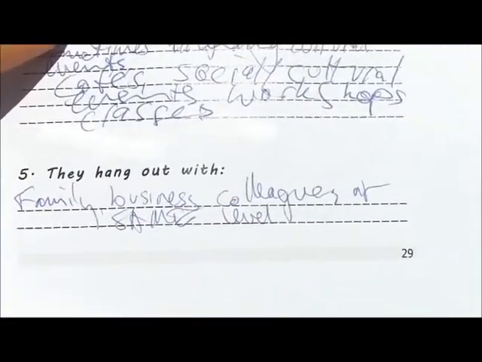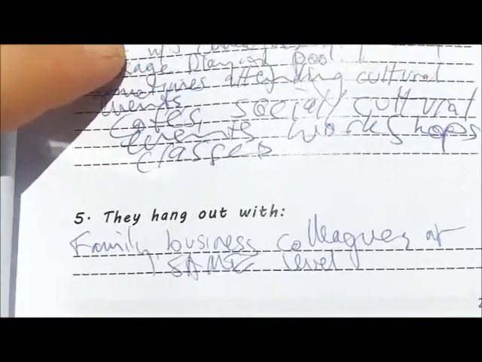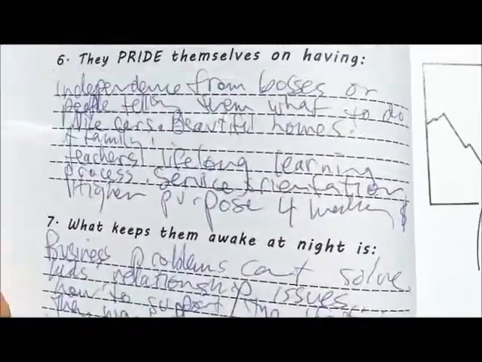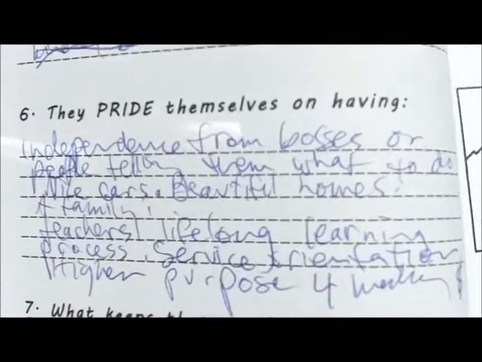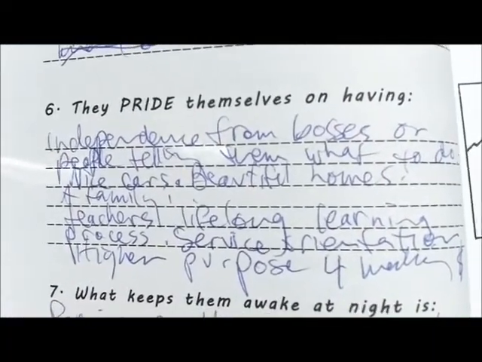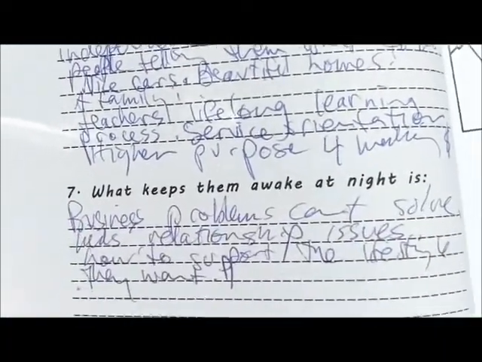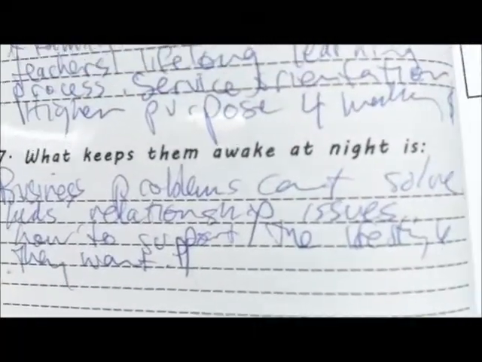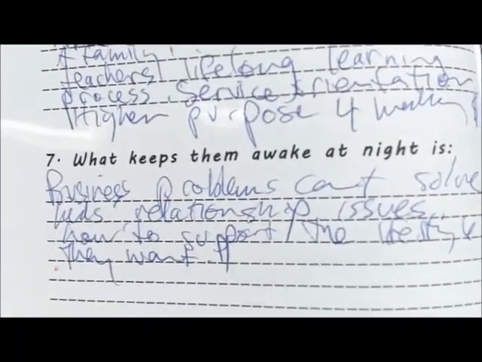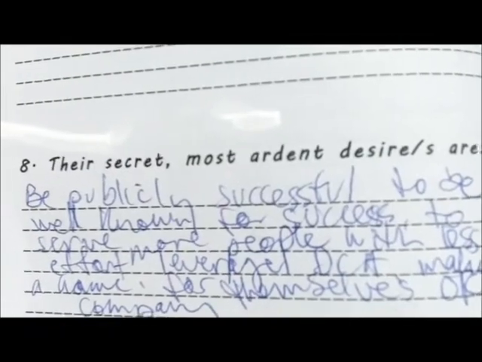And then we're going to talk about who they hang out with. What do they pride themselves on having? What are they really happy about having in their lives, about being or doing? And what really bugs them? What keeps them awake at night? What are their secret, most ardent desires?